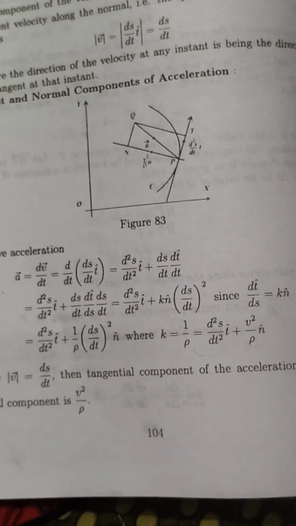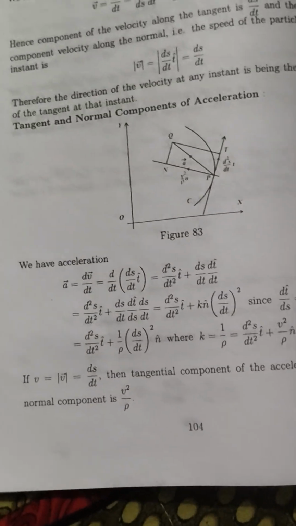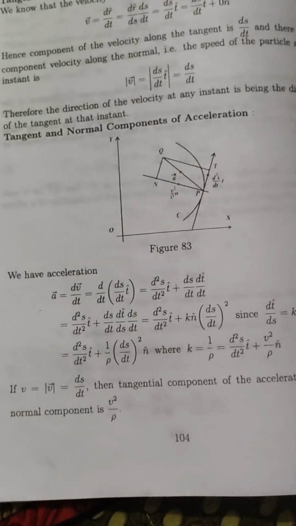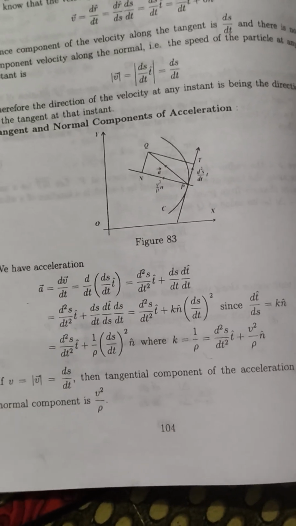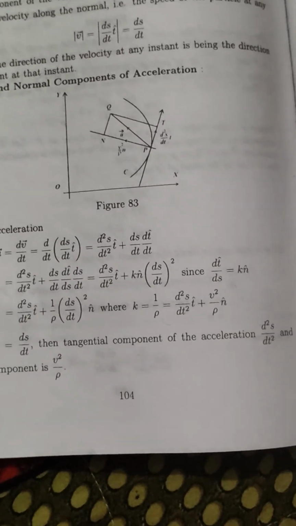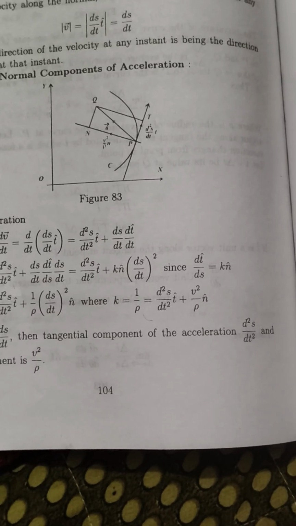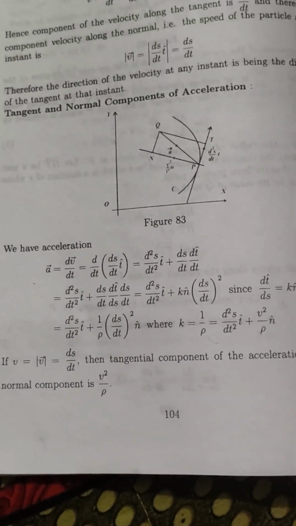So in a simple way we can write rho equal to mod of rho bar, ds by dt; then the tangential component of acceleration is d2s by dt square and the normal component is v square by rho.